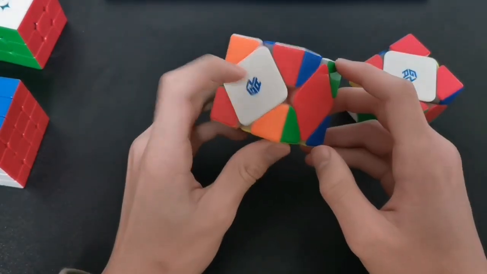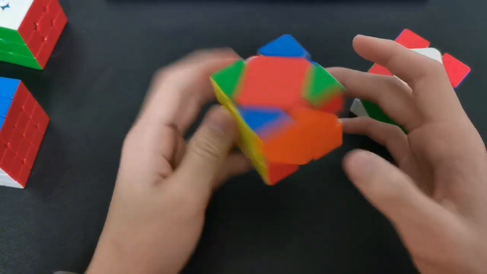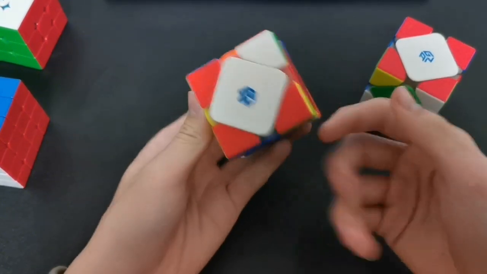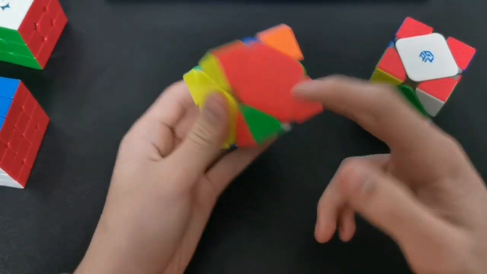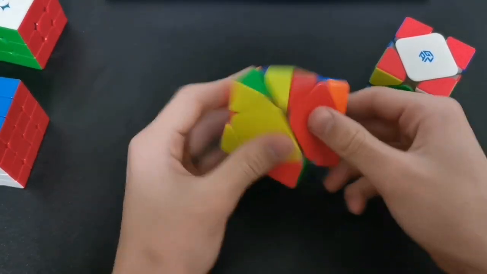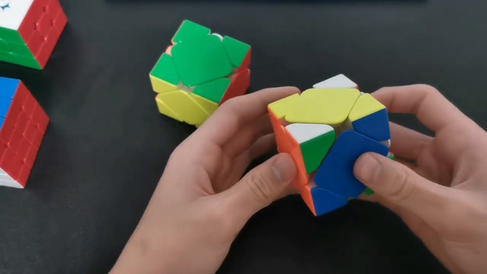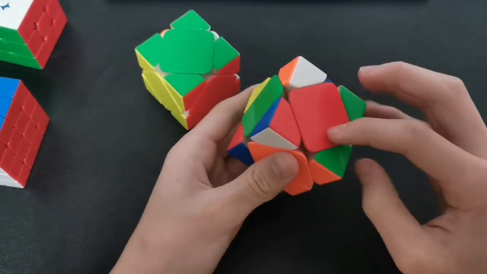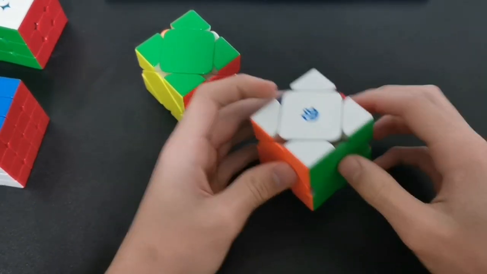The first one where it's on the left here, you kind of hold the U center in the back. Small b prime, big R, insert this corner, b prime, and then you kind of insert this corner like this. Second case, again, you hold in the back, you do big B, small r prime, big R prime, small r prime, big R prime, like that, regrip, big B, and then insert this corner like this.